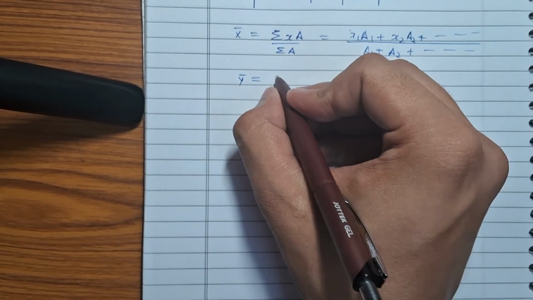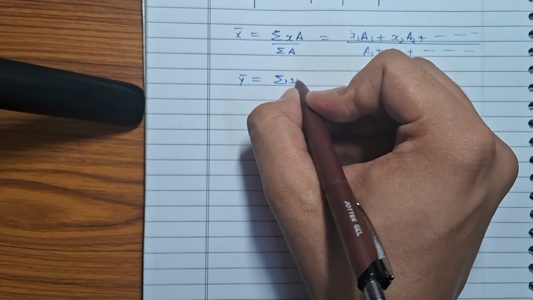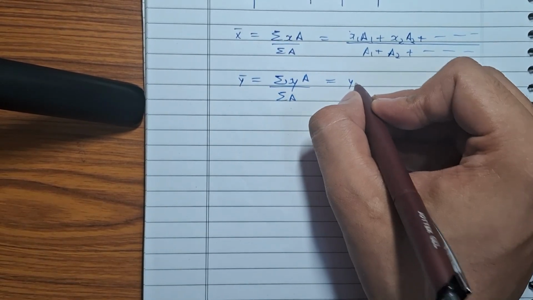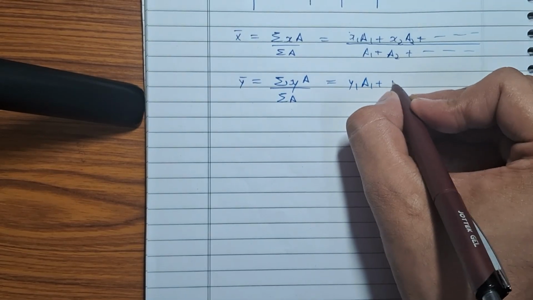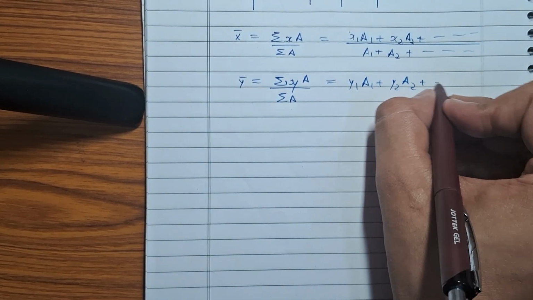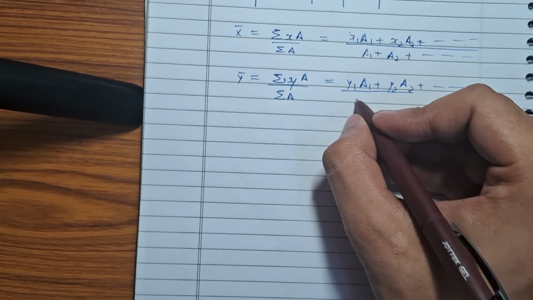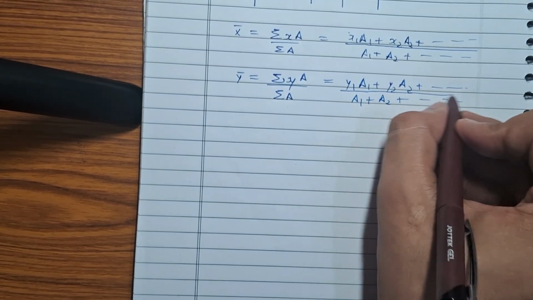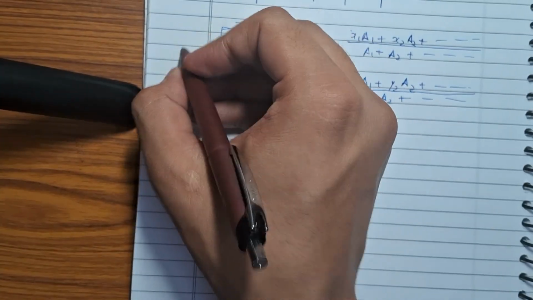And for y coordinate you can do same procedure. Yeah, so this formula is for laminas.